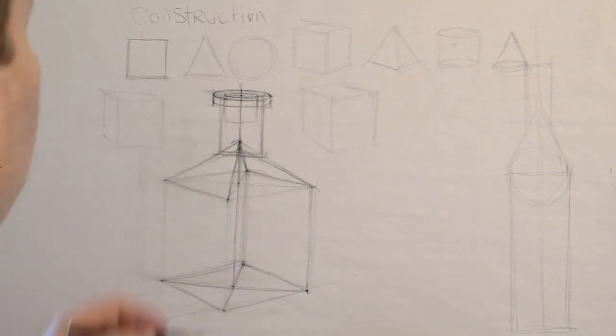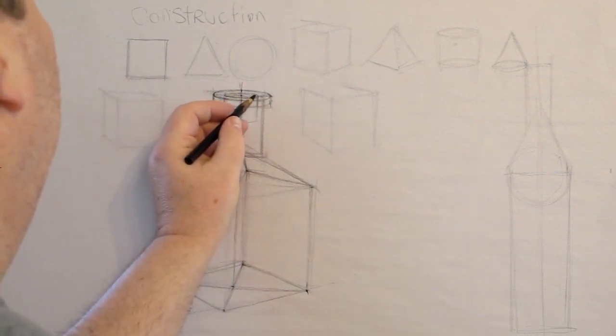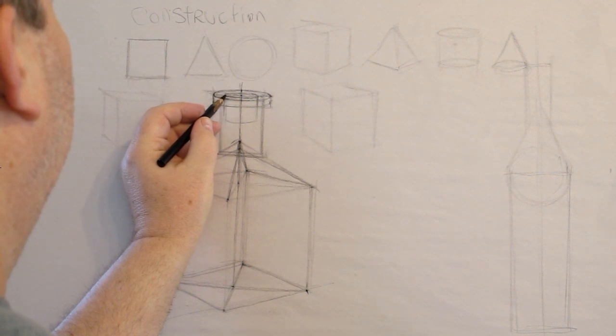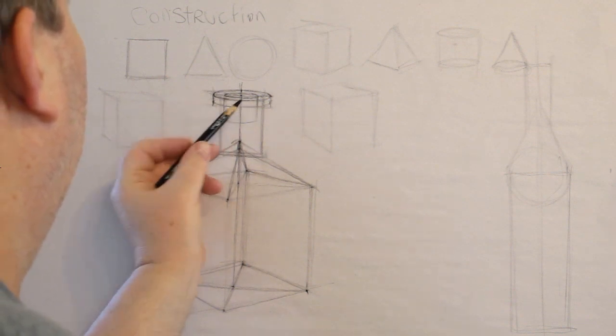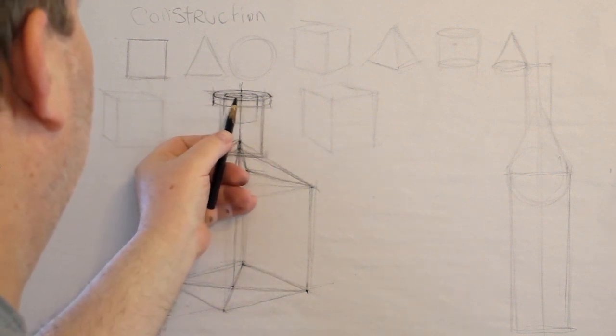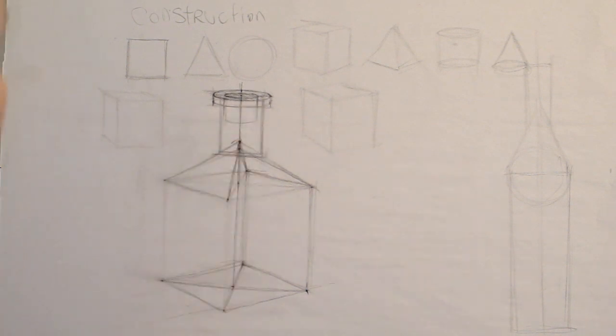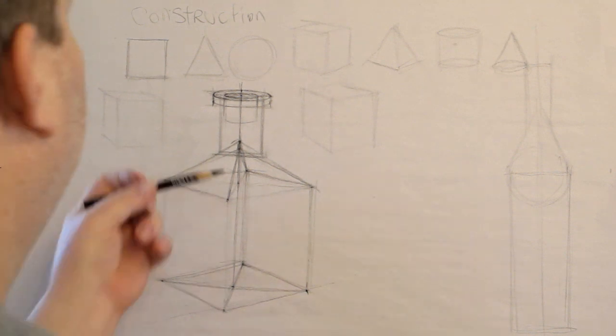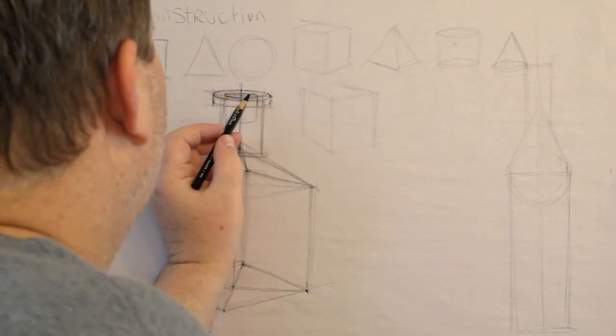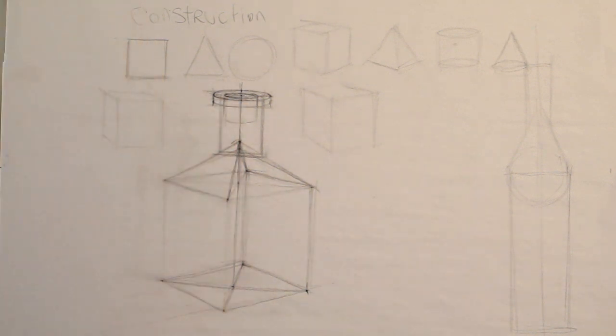So that's our little ellipse right here. This is the opening going down into the bottle. As far as that goes. Alright, and then what we're going to do, this pops up right through there, through the ellipse. That has to leave.